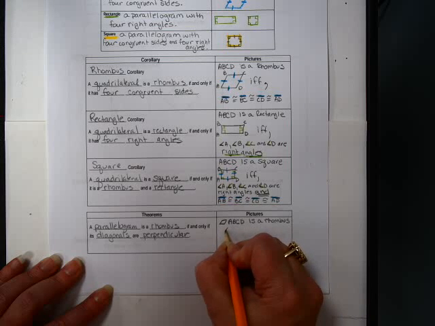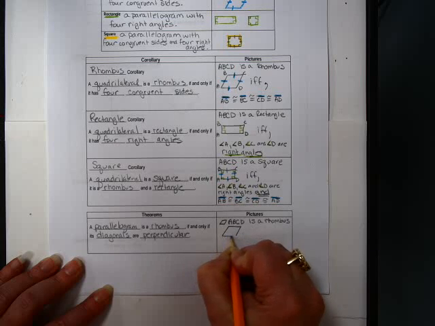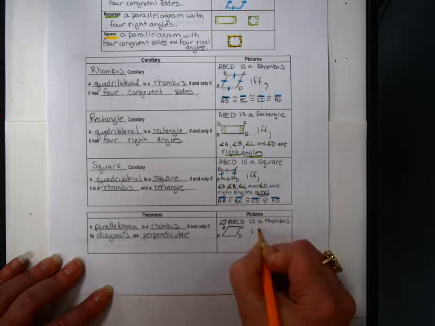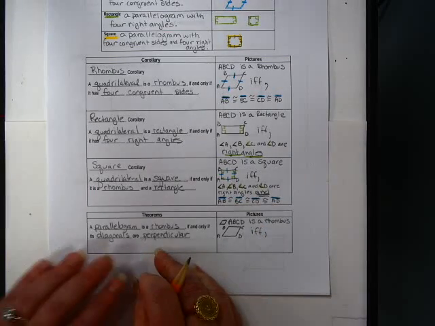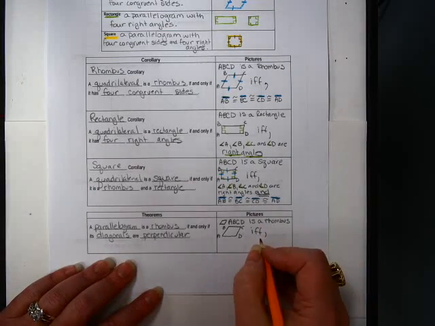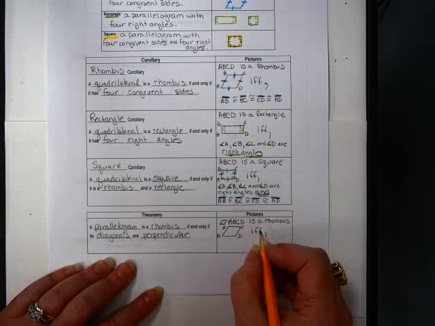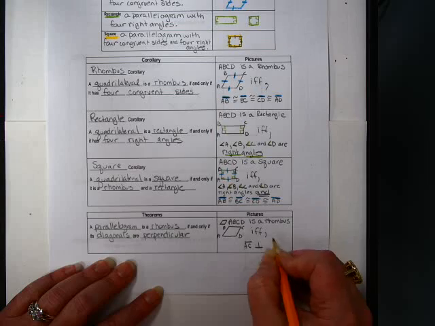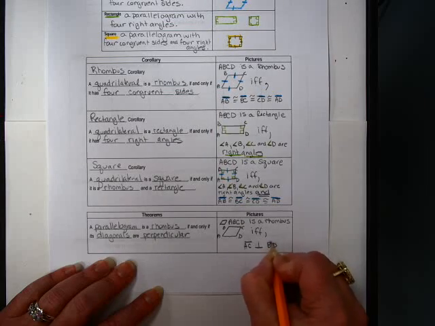Okay, here's my picture. ABCD is a rhombus if and only if AC is perpendicular to BD.